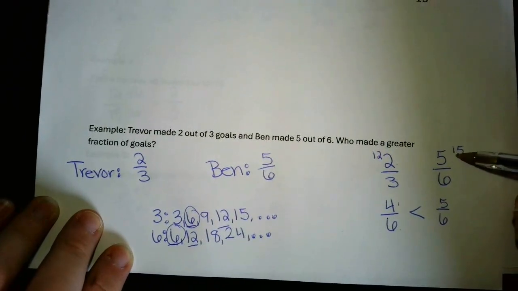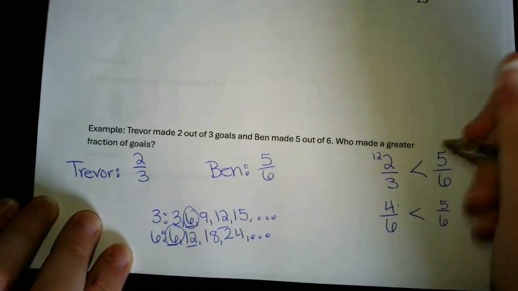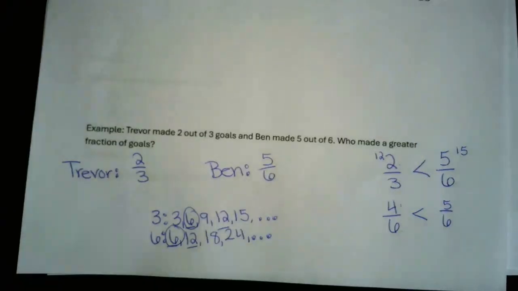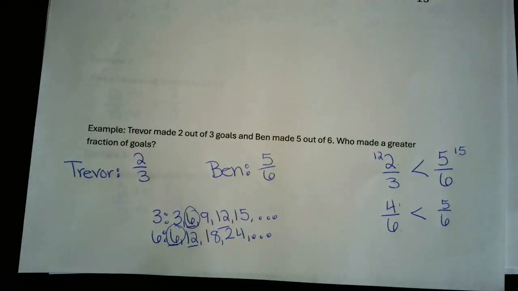Well, look, your 15's bigger than your 12. So either method works out. It's just whatever your preference is. So if you have any questions, feel free to reach out.